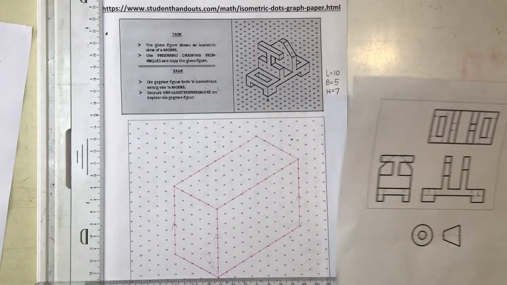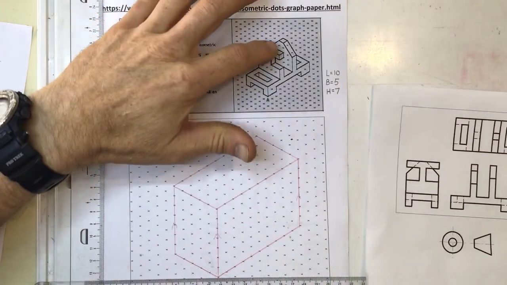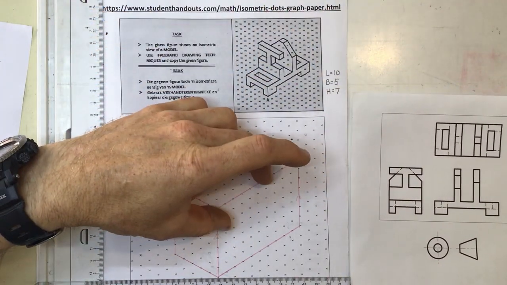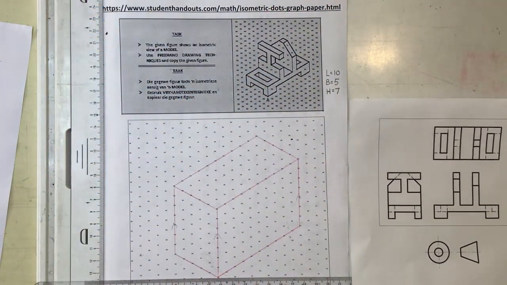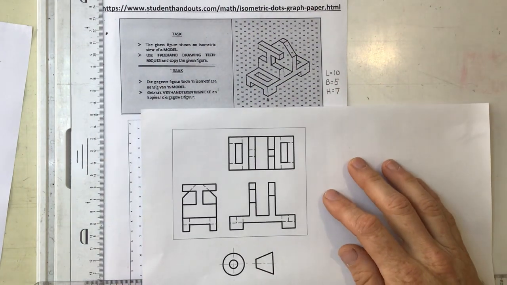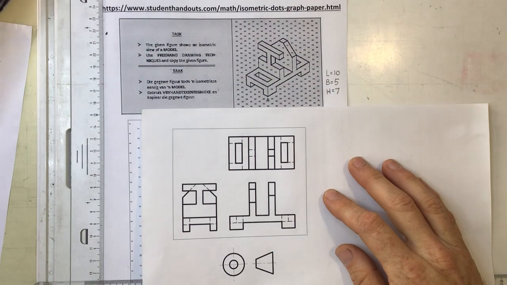Right, our second video for today is to have a look at taking the information from here and placing it onto the little fish tank block that we've drawn over there. What I've done here is I've drawn a third angle orthographic projection of the object.